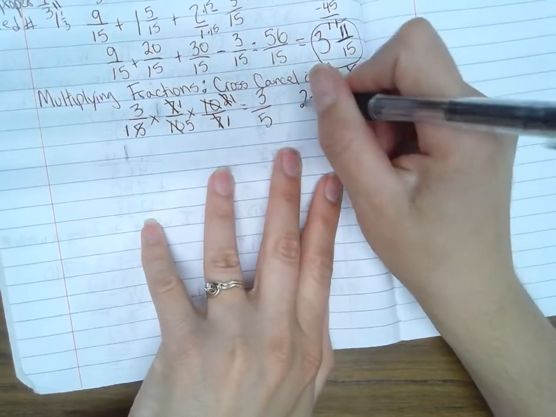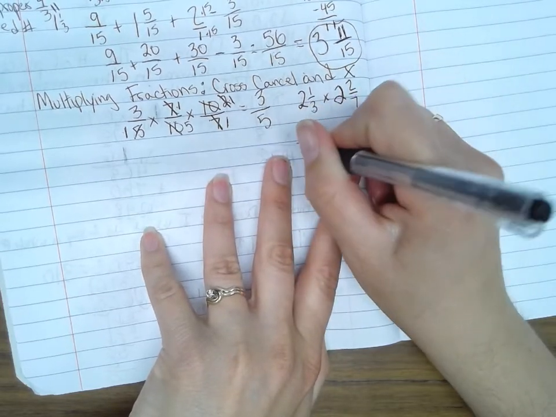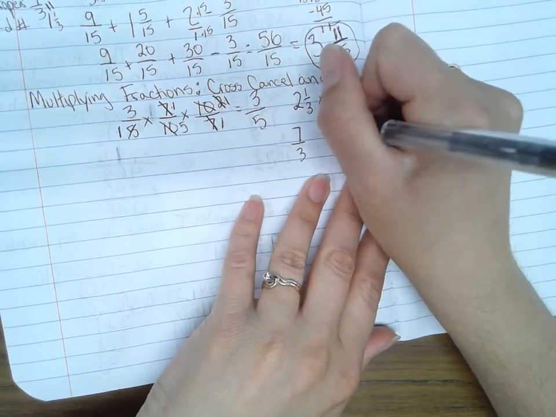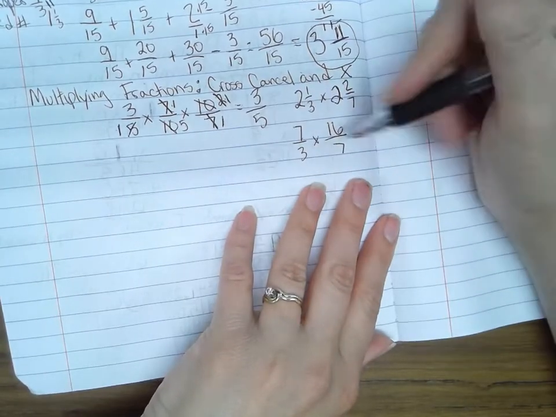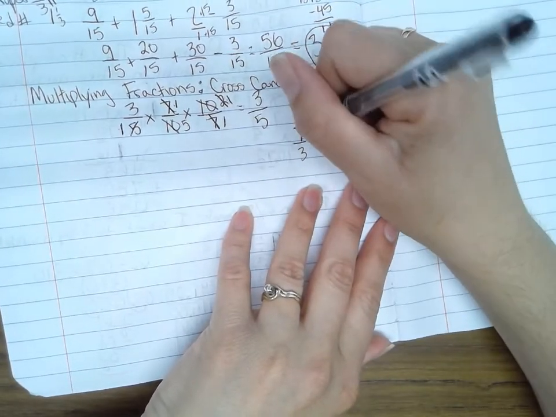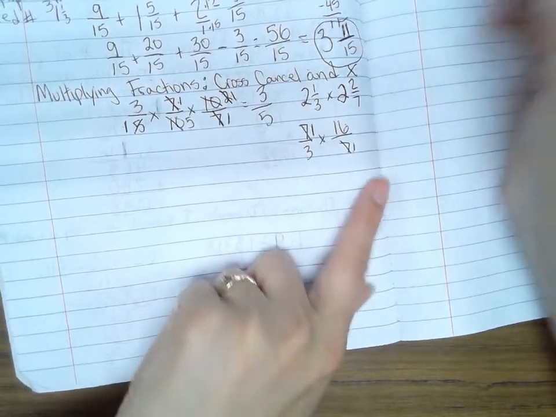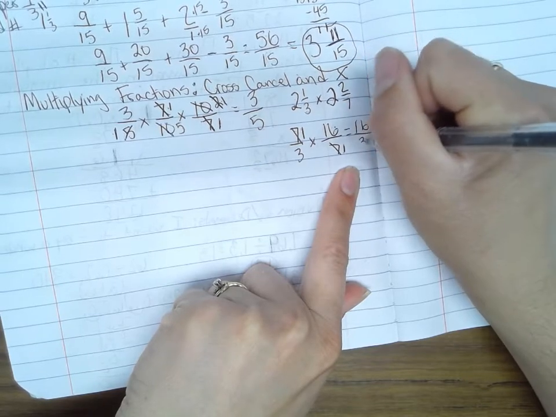So this would be 2 times 3 is 6, plus 1, that would be 7 pieces out of 3. 2 times 7 would be 14, 15, 16 over 7. Cross cancel if you can. Here we have 7s. 7 goes into 7 one time, 7 goes into 7 another time. 3 and 16 share nothing in common. So that would be 16 over 3.